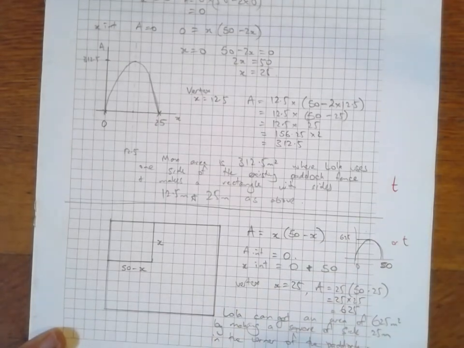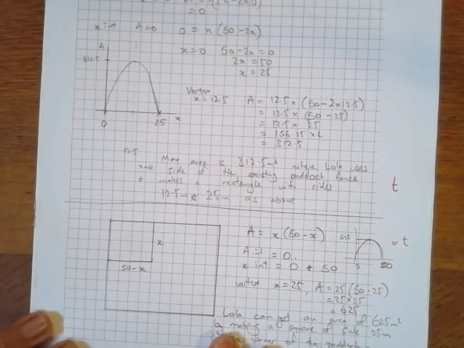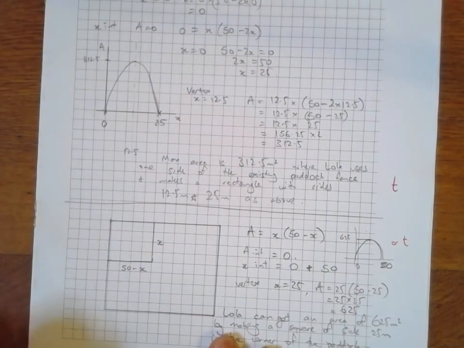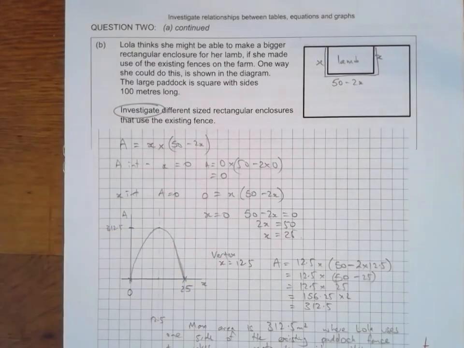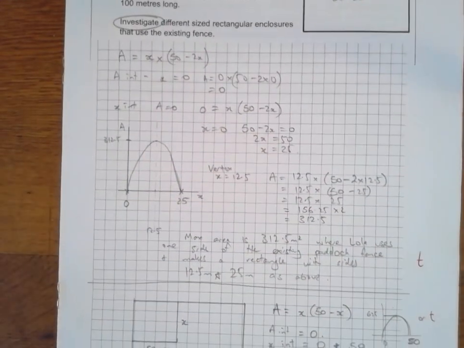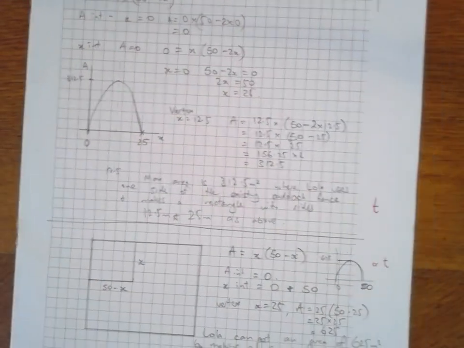Okay, so there's plenty of opportunities for achieved, merit and excellence in this one, and simply trying a couple of combinations of sizes and doing that investigation could get you your achieved here. But overall I've got 2, so that's giving me an E8.